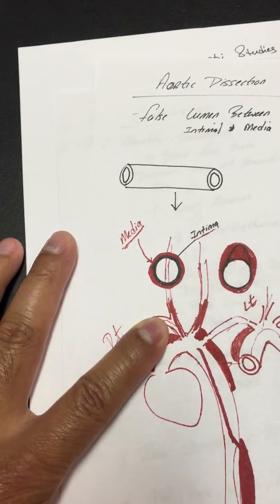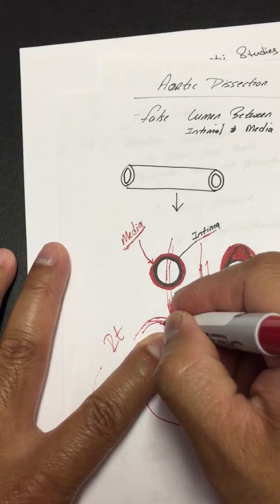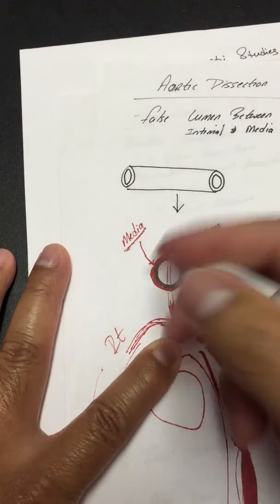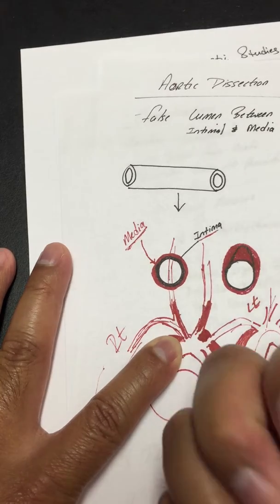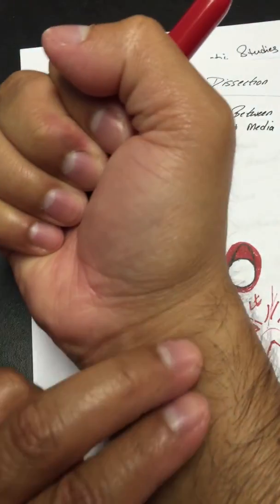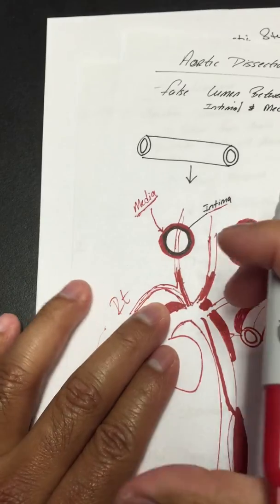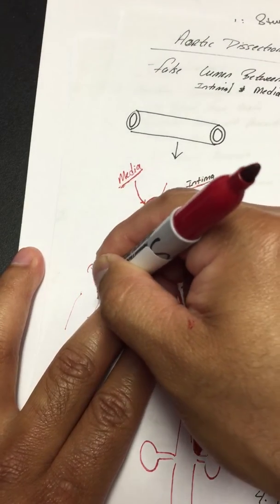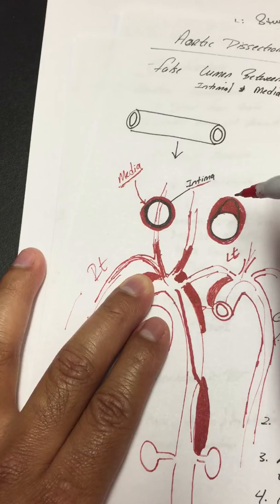Now remember that the subclavian artery here is going to go down to your arm. So when you palpate for a radial pulse, again, every time the heart pumps, boom, you're going to feel that pulse here. Because again, this blood is being pumped to the right side of your arm.